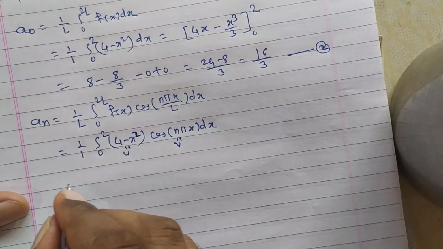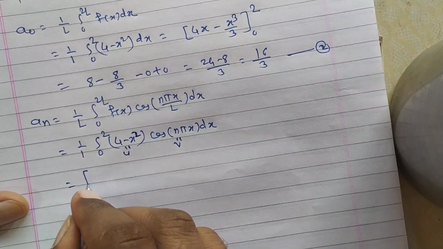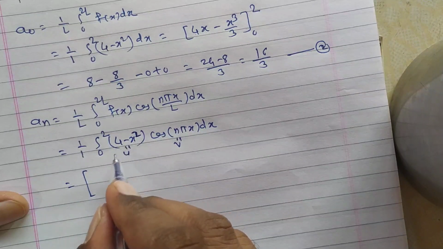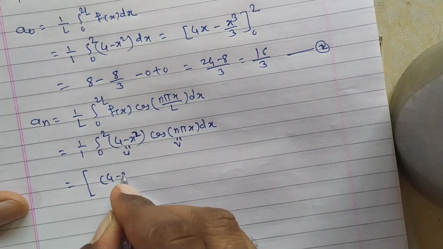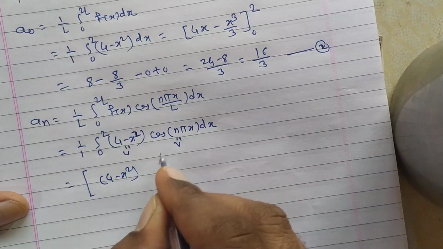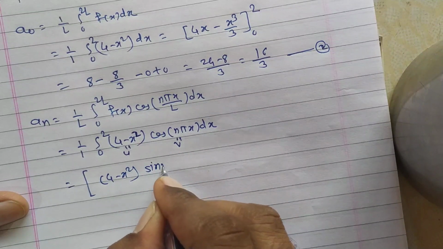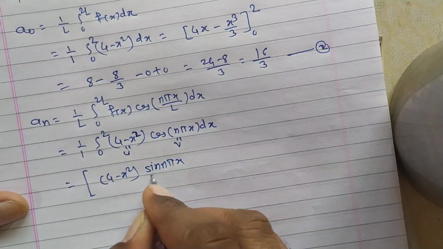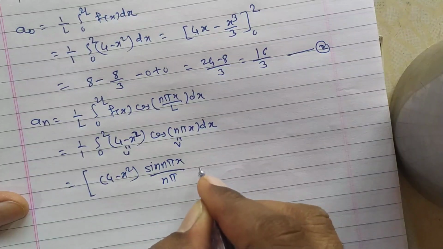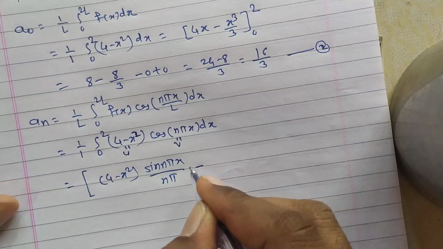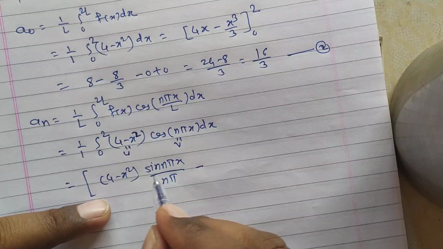So using integration by parts, u write as it is, that is 4 minus x square into integration of v is sin n pi x upon n pi. Then next step is take alternate sign and take derivative of first term, integration of second term.